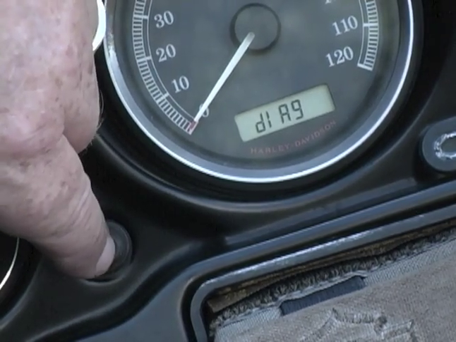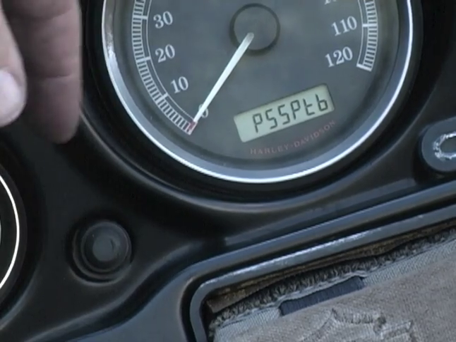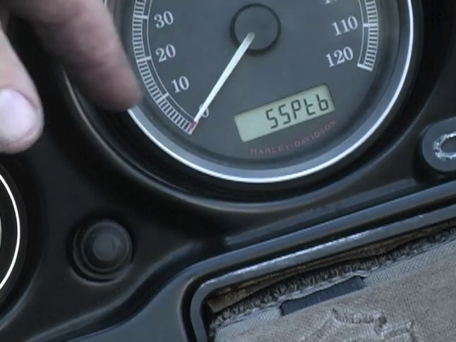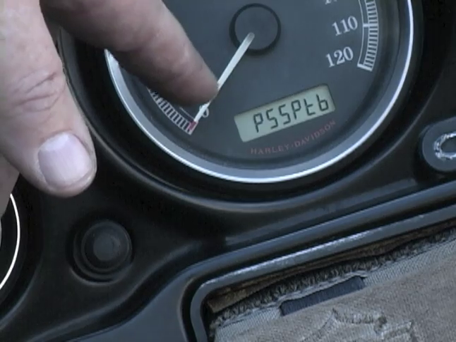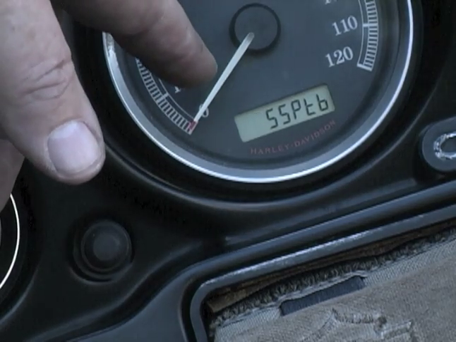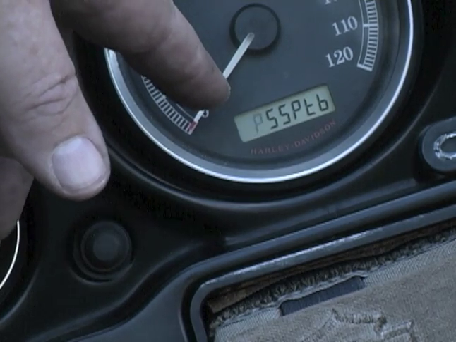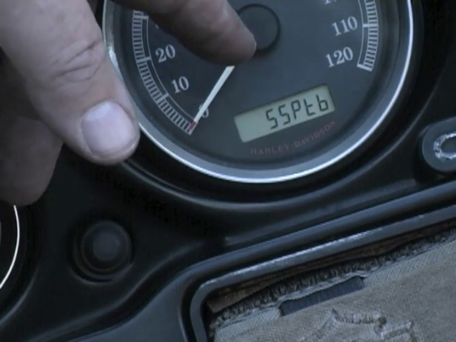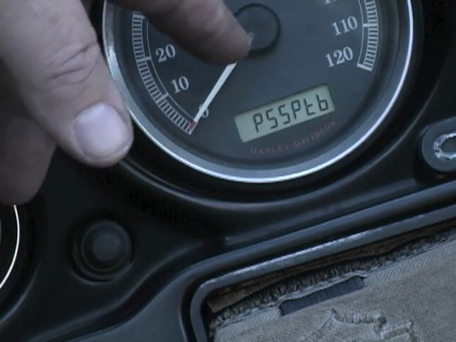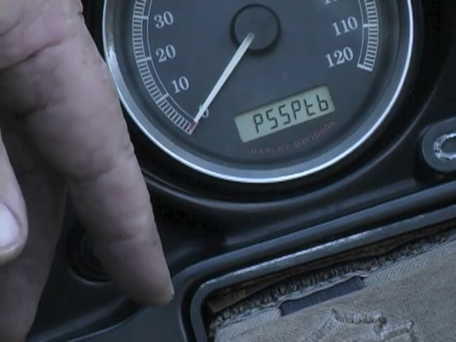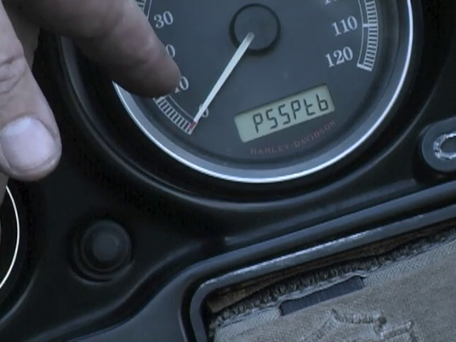Now we're going to press the button one more time. And we have several letters here. We have P, S, SP, T, and B. What do they stand for? Well, P, that's the powertrain control module. That's the engine control unit that you saw us install the fuel pack on two videos ago. S is the security, the turn signal module. SP is the speedometer module. T is the tach. B, if it's equipped, is the ABS system. We're going to stick with powertrain codes right now.